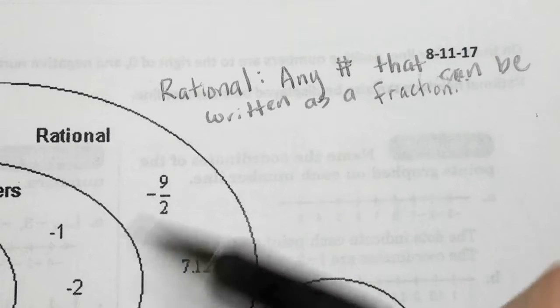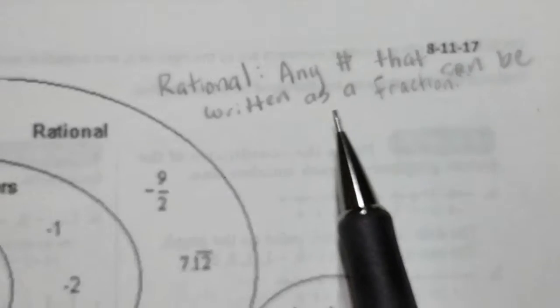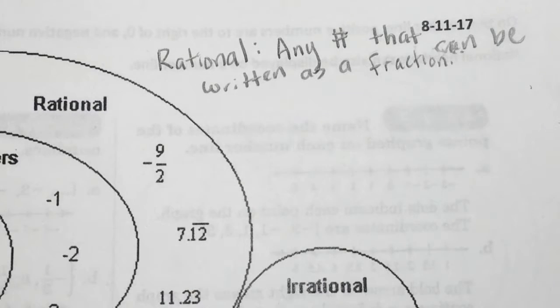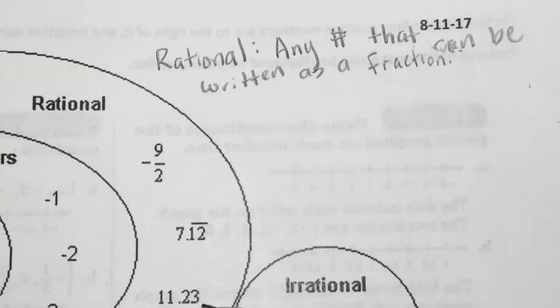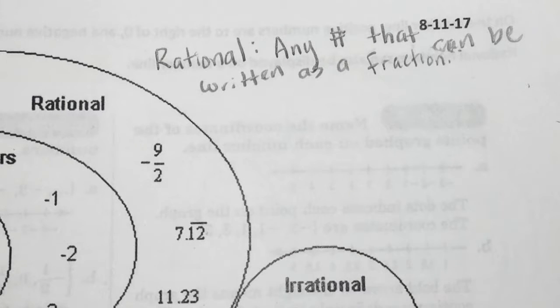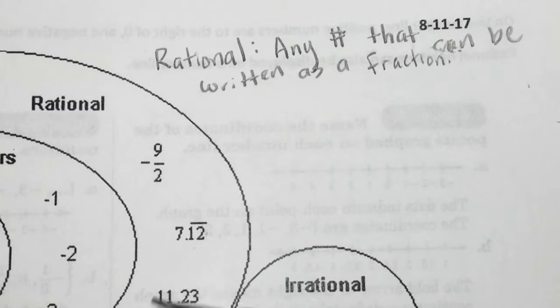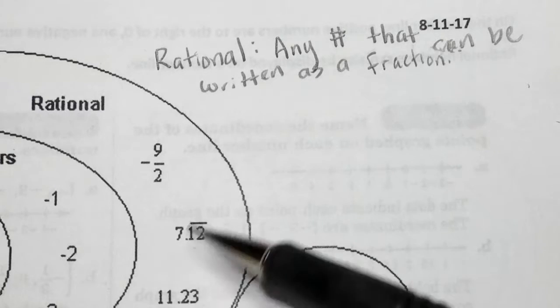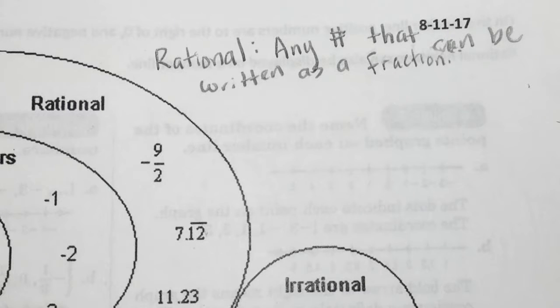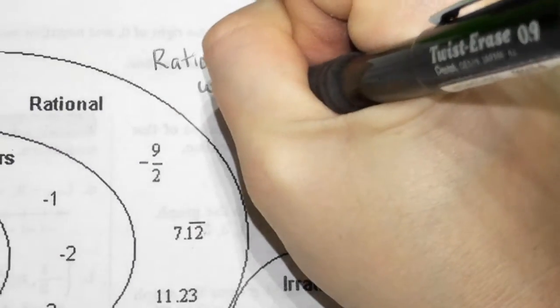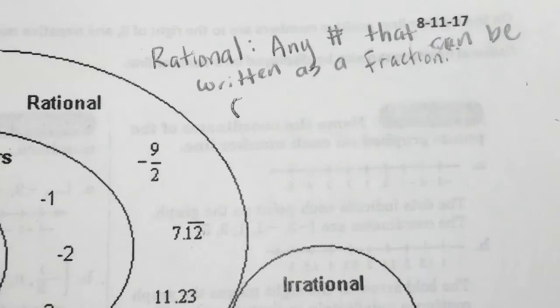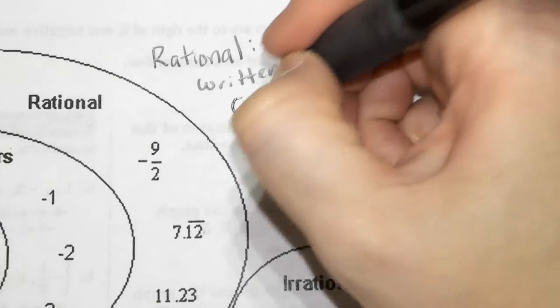But what I want you to do is look over here in this diagram that I gave you. So I have negative 9/2, I have 3/4 in there. What about these two? Are those fractions? No, they're not fractions, but you notice the definition says can be written as a fraction. A repeating decimal and a terminating decimal, those can both be written as a fraction. We'll talk about that more later, but it is possible to write both of those as a fraction. So underneath this, I want you to just write in parentheses, this includes terminating and repeating decimals.